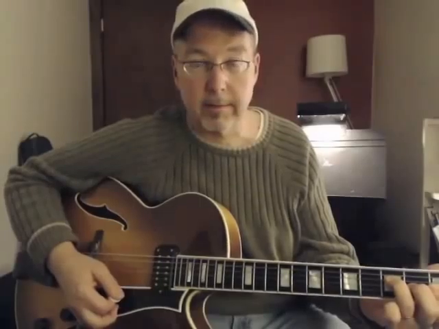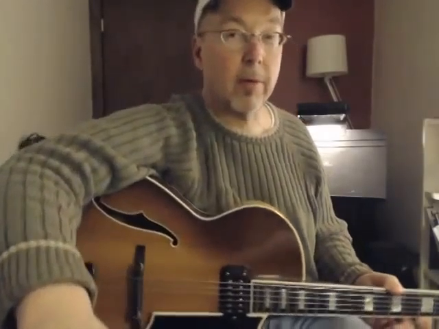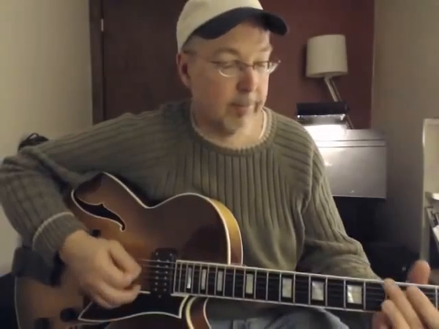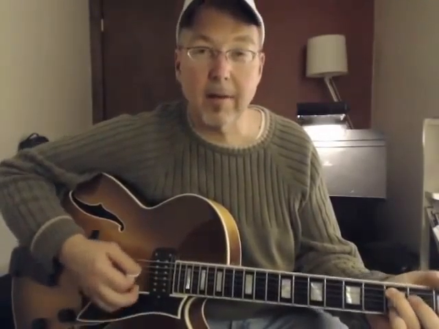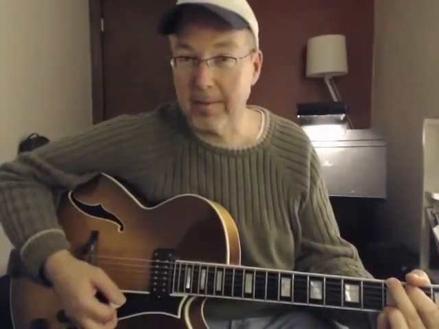So F is my 4, and F chord is my 4 chord. G is my 5th note, and so therefore a G chord would be my 5 chord. So 1, 4, 5. How many songs are made from that? A million? I don't know.